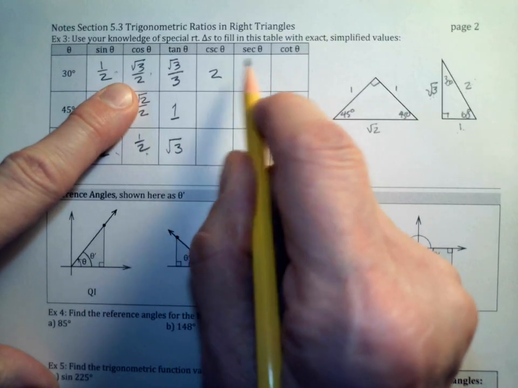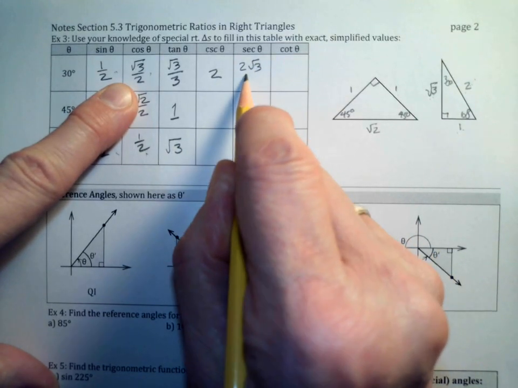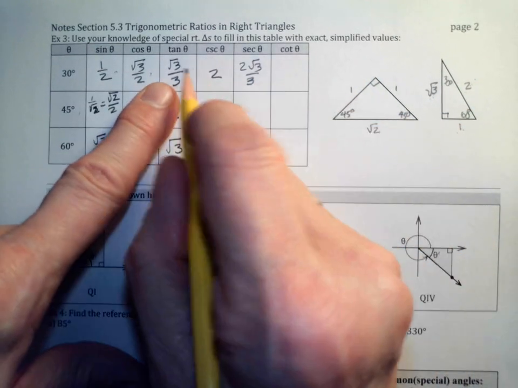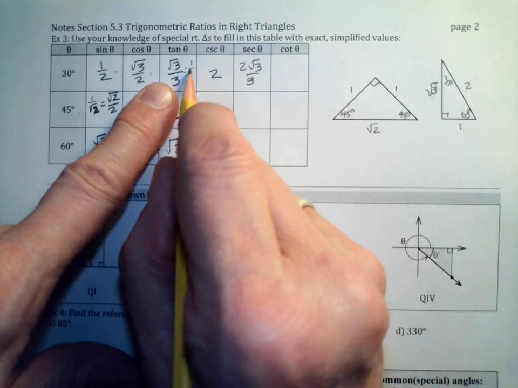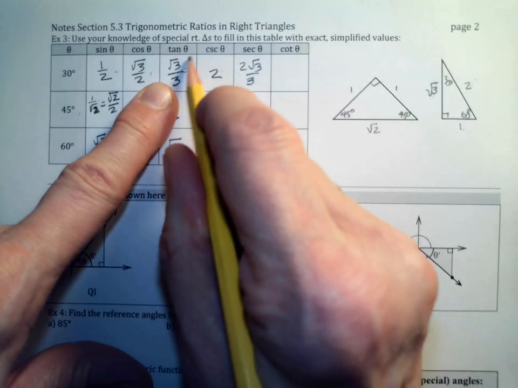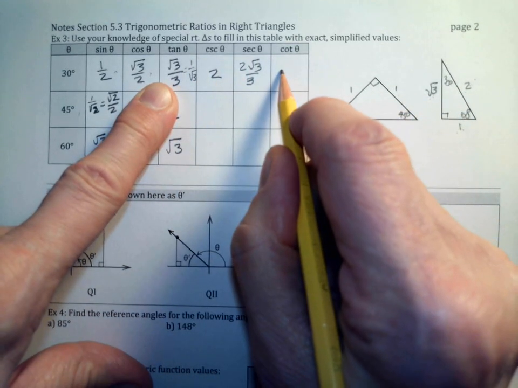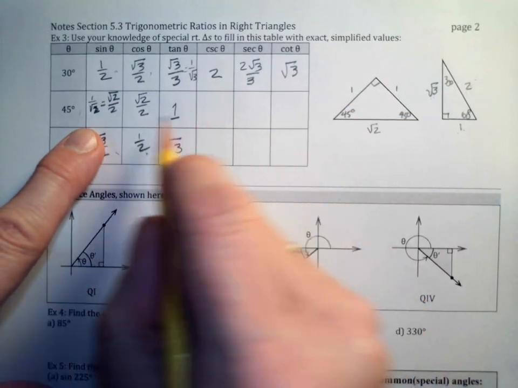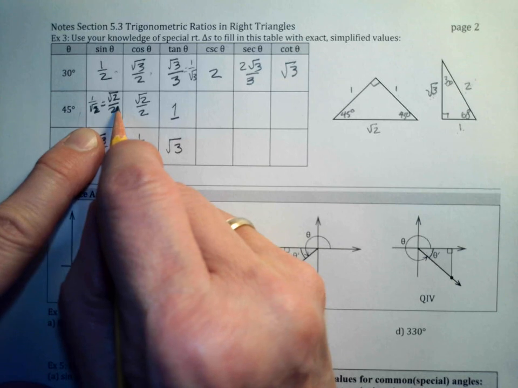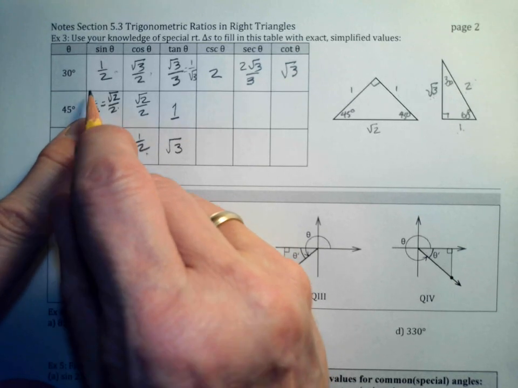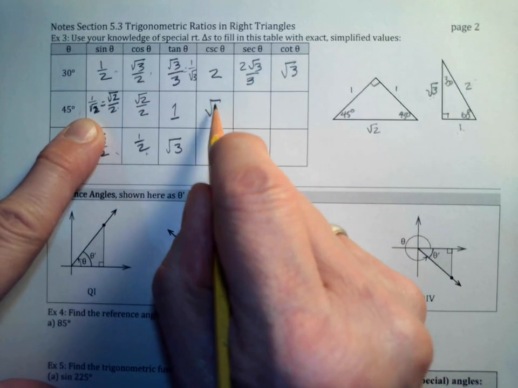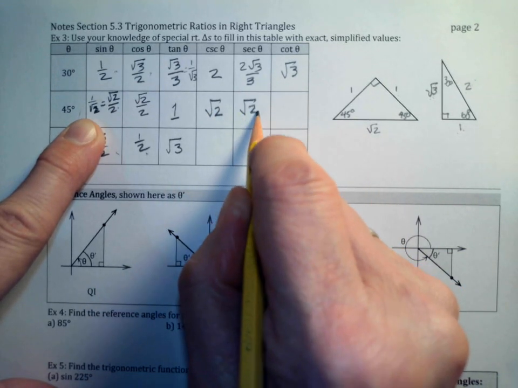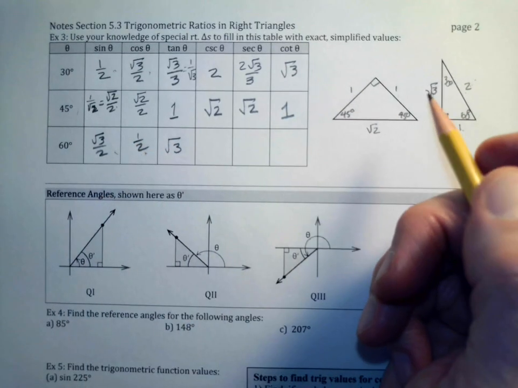This one, I'm going to flip, that's 2 square roots of 3 over 3. This one I flip. Remember, this originally was 1 over the square root of 3, and we simplified it, but thinking about this one makes it easier. This is just square root of 3. This one, yes, we simplified it to square root of 2 over 2, but if we think about the unsimplified 1 over square root of 2, the reciprocal of that is square root of 2. And same thing here, square root of 2. Reciprocal of 1 is just 1.